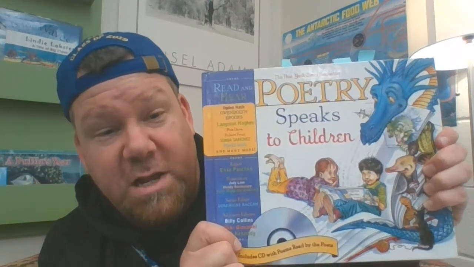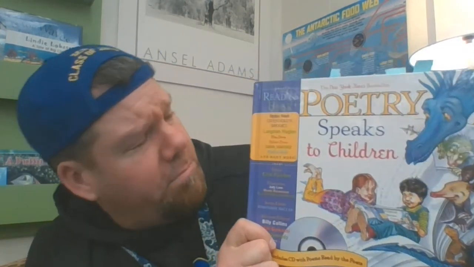Okay, I am going to read one poem today that gives a good example of alliteration. Now, I'm using one of my favorite poetry books, Poetry Speaks to Children. This is an excellent book. We're actually going to read 3 poems out of this book today. But first, what we're going to do is read one poem that gives a really good example of alliteration. So let me try to get to that very quickly for you. It is called Rabbit.